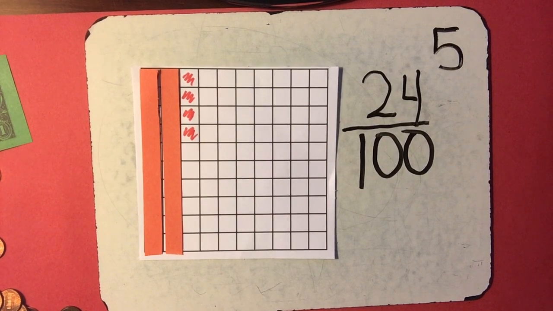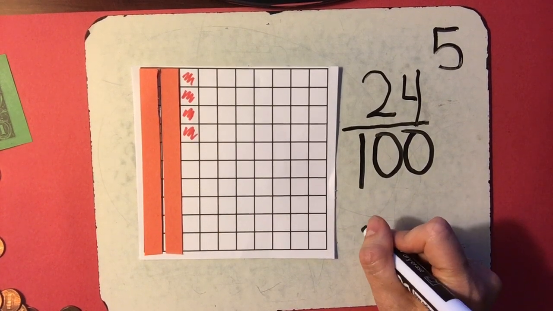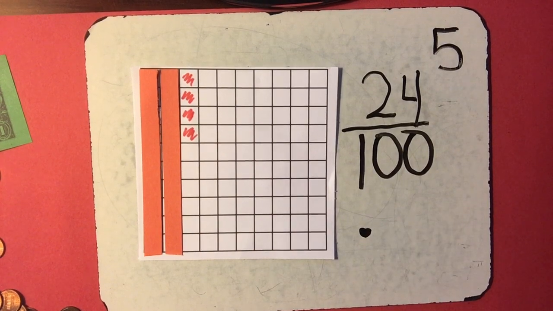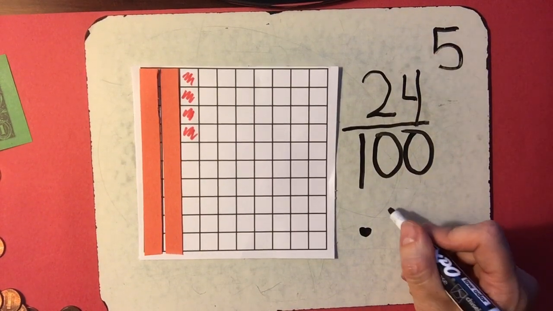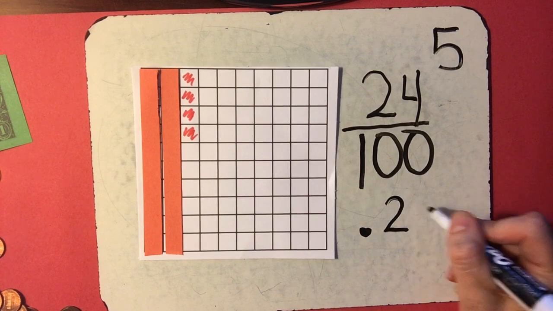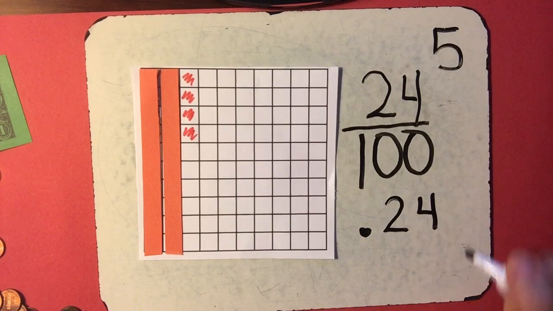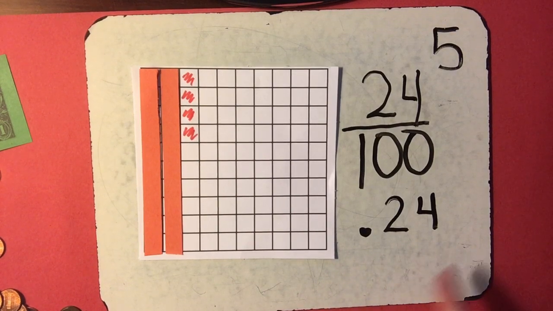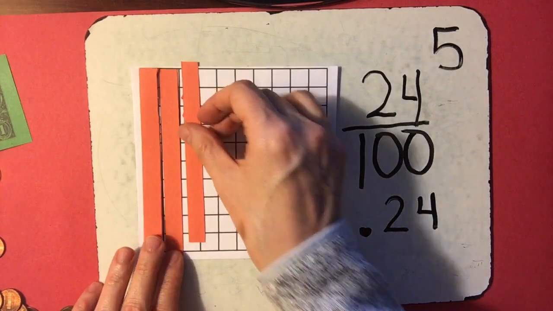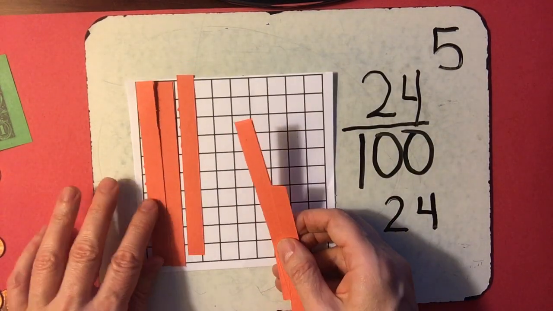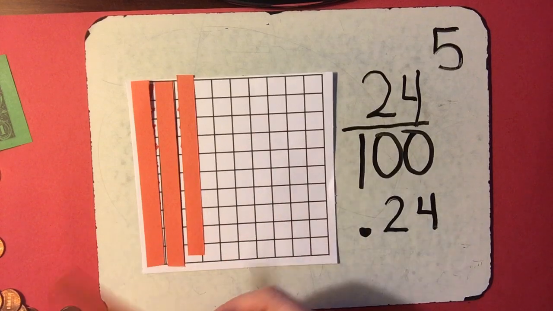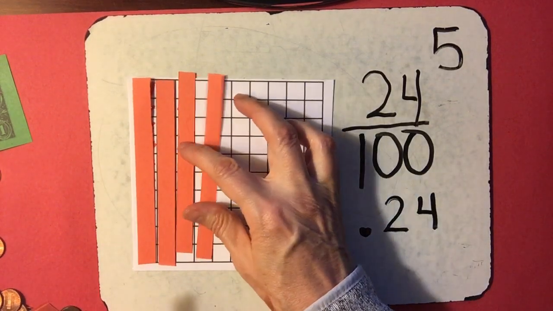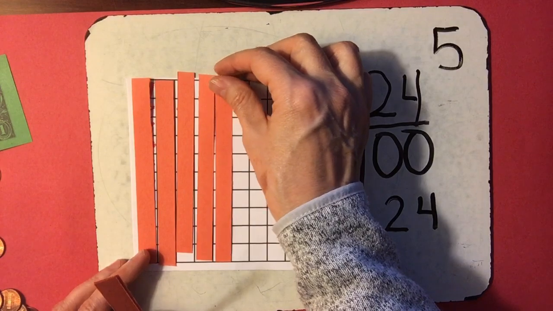Now how would we write that in a decimal? Well, this time we don't need a placeholder 0. We have 2/10. So we're going to write 2 tenths here and 4 hundredths there. And then when we say the decimal, what we have is 24 hundredths. Let's do one more. I'm going to add some more here, so you can be kind of thinking about what the tenths column is going to look like.